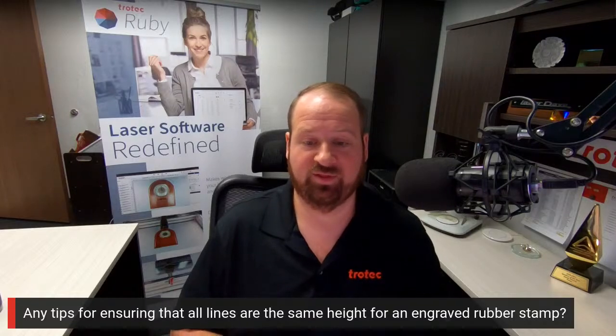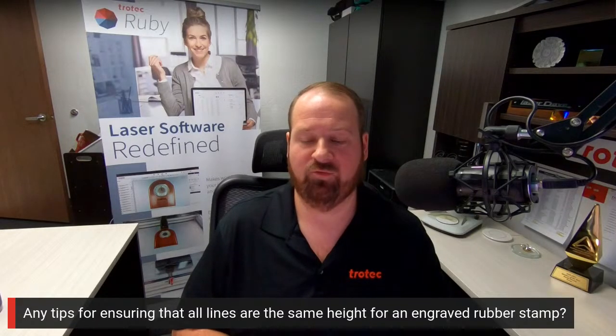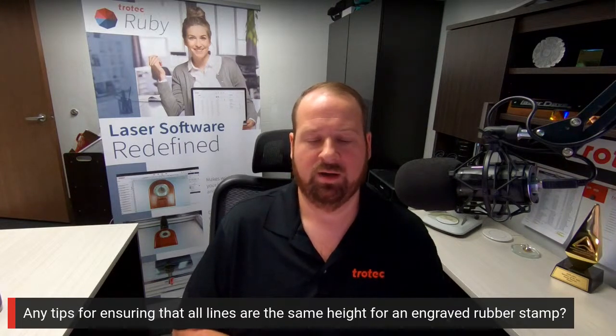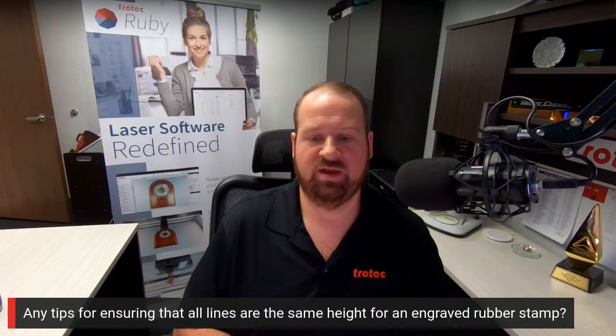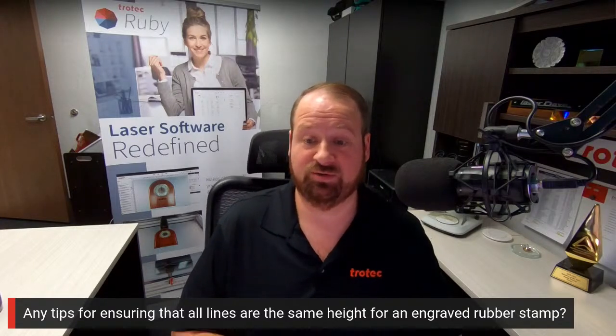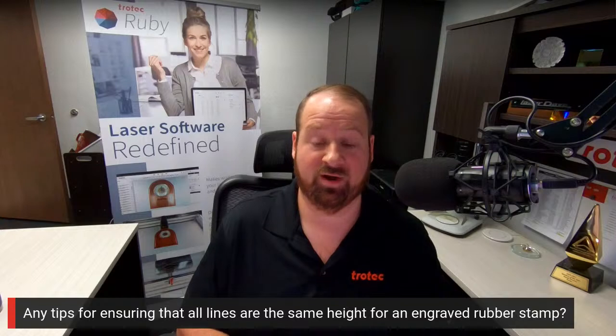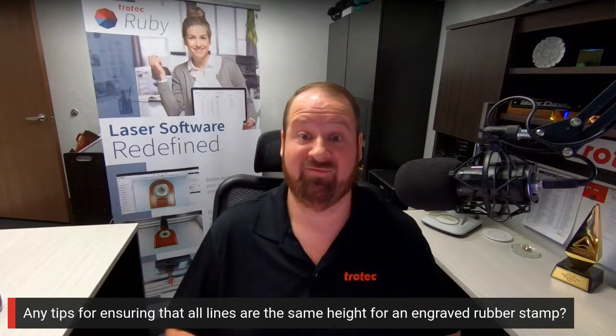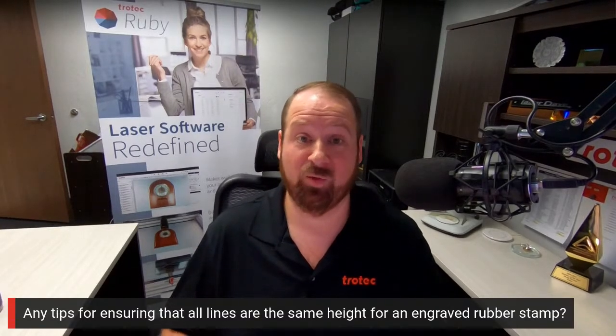Any tips for ensuring that the lines are the same height for an engraved rubber stamp? Ensuring that the lines are the same height for an engraved rubber stamp. I guess I'm not following you here. The individual heights. Can you elaborate a little bit? I'm not sure what you're mentioning here. The same height for a rubber stamp. Are you talking about the shoulders or the cut lines so that they're the same? I mean, you're not talking about snapping the cut lines to the same specific location. Snapping and the new align and distribute tool are handy for making sure they are the same heights. If I'm not following you, please elaborate.